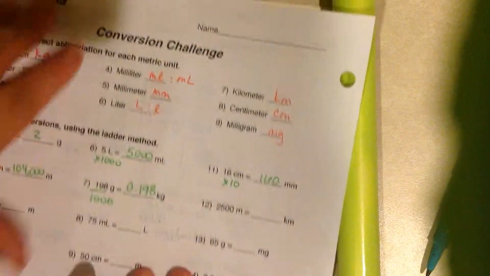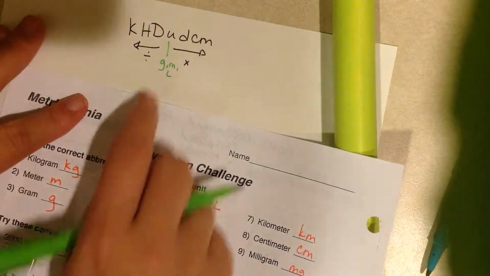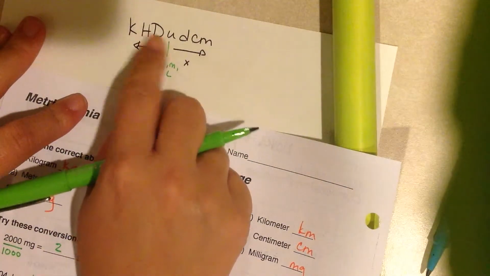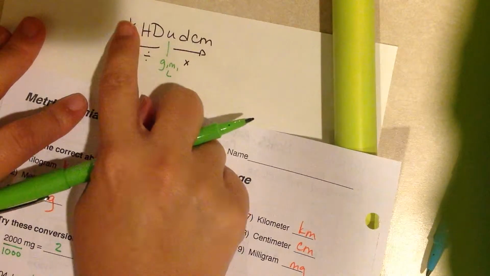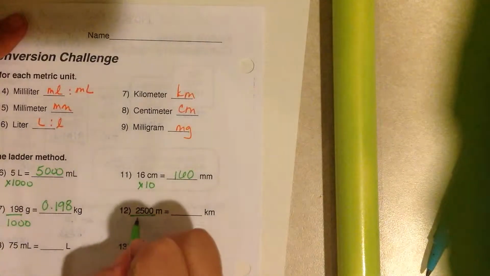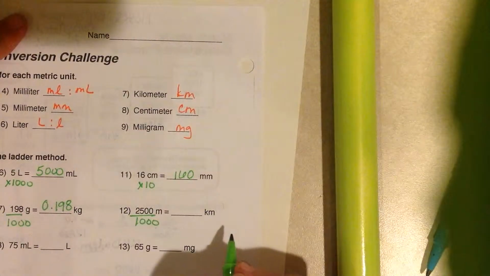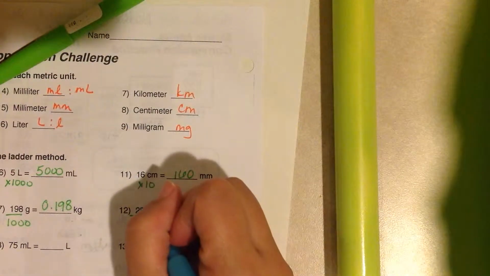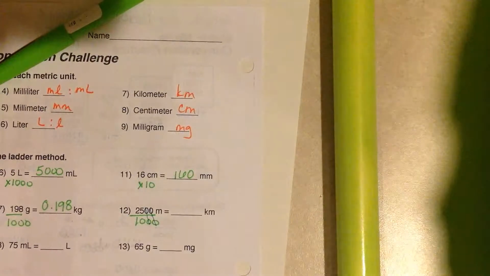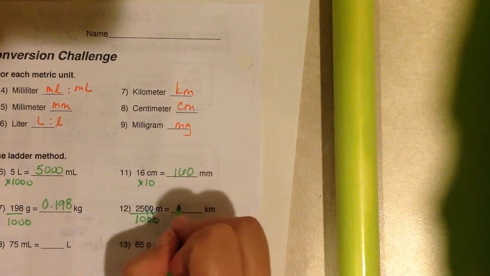2,500 meters to kilometers. Meters to kilometers. So I'm going to divide. 1, 2, 3. If you do some cross out, these cross out, so then I'm left with 25 divided by 10, which gives me 2.5.